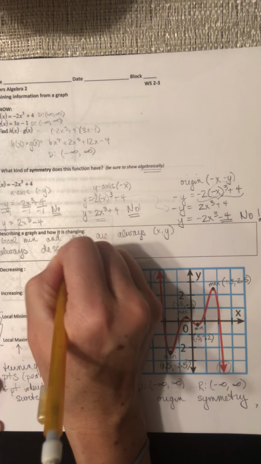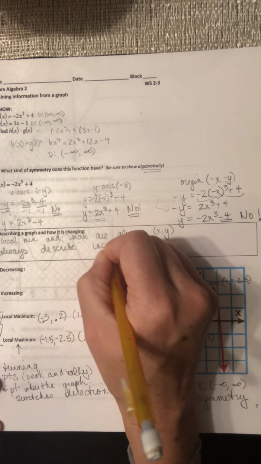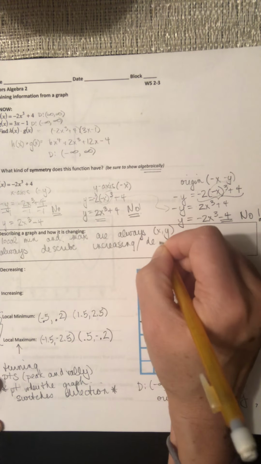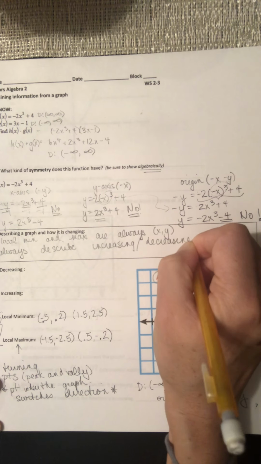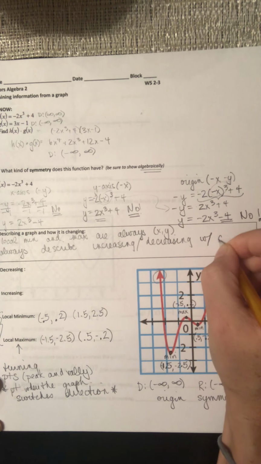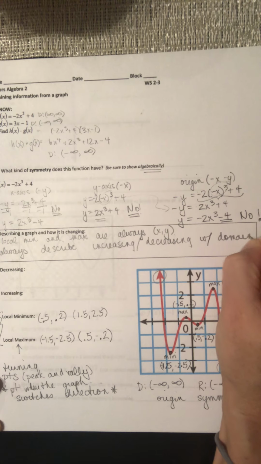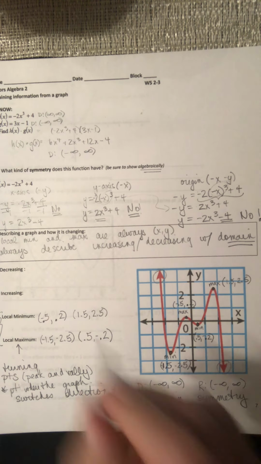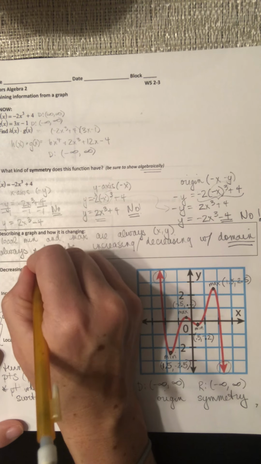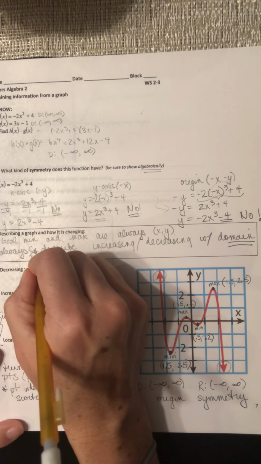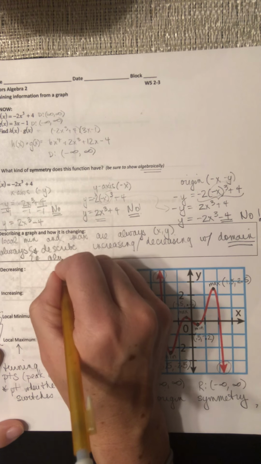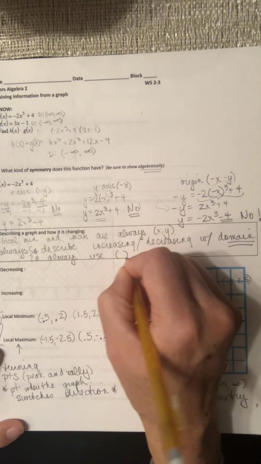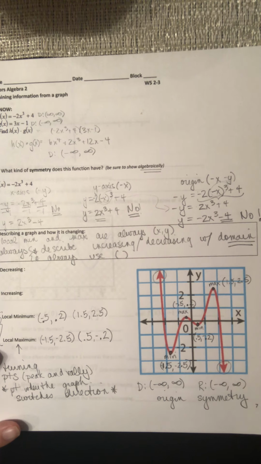describe increasing and decreasing with domain, okay? Always with domain, okay? And the other thing is, describe using, always use domain, and then also always use parentheses. You never use brackets, okay?